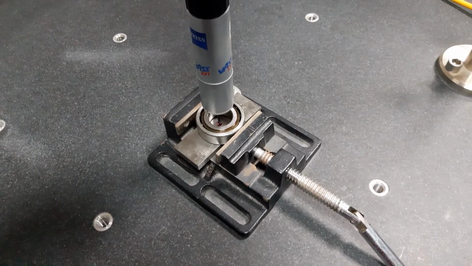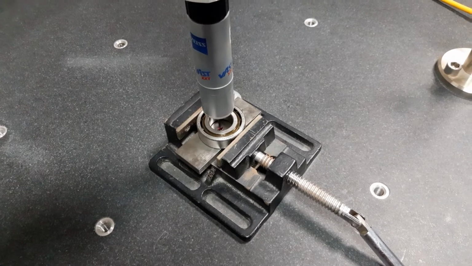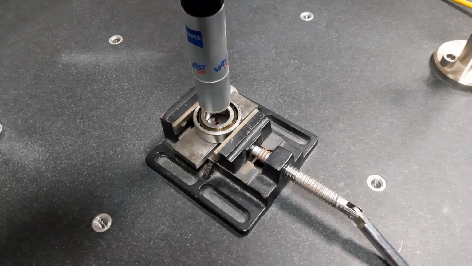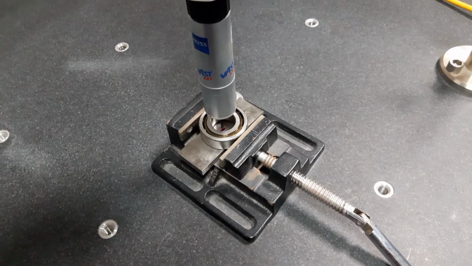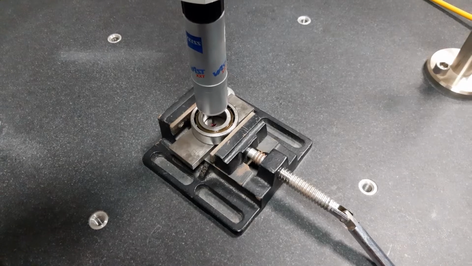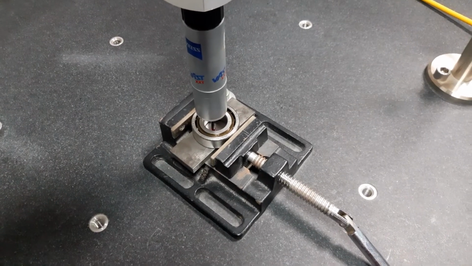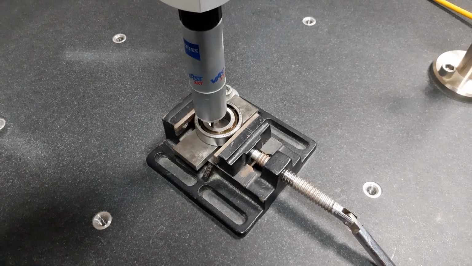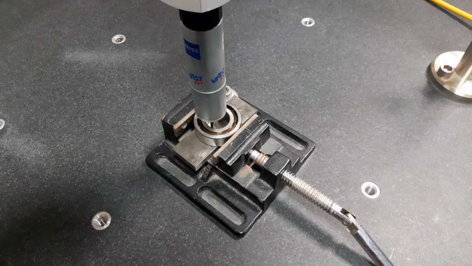Okay, here we will take the 3 points on the circumference at the same z value, and that will generate for us the circle. Okay, so it's touching the first point.